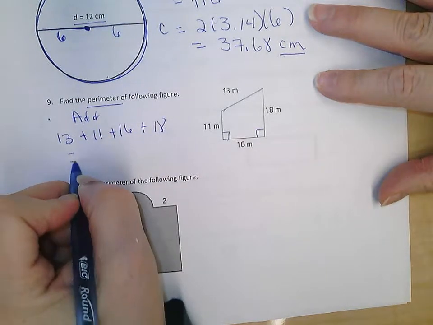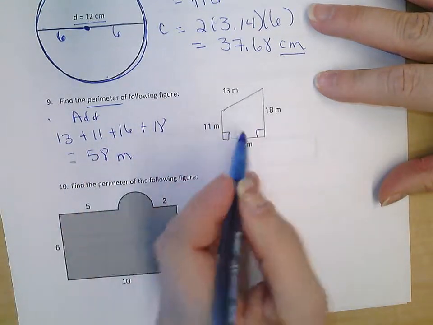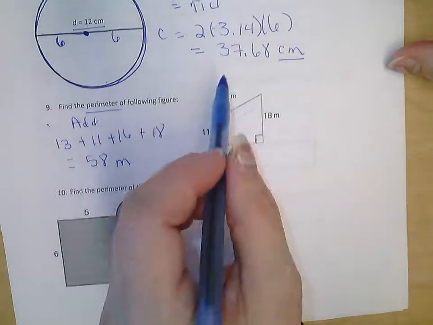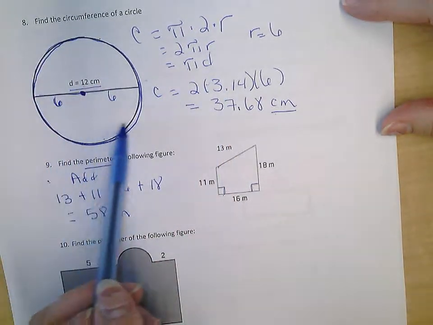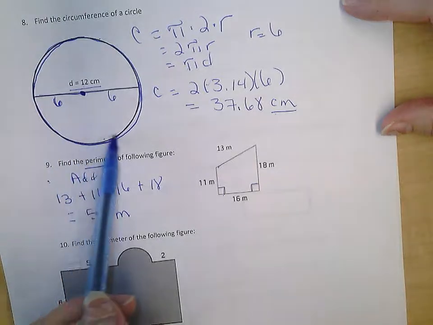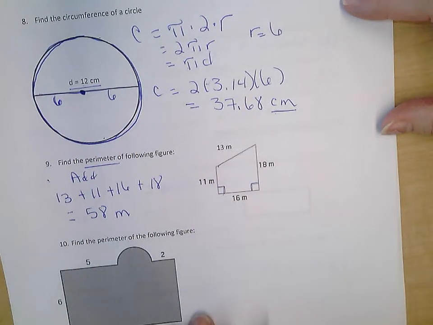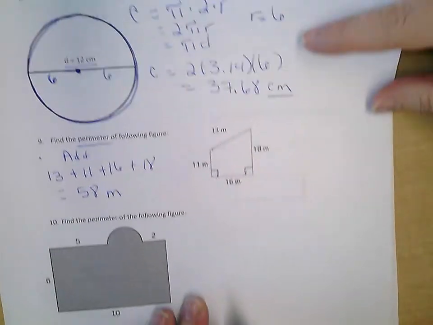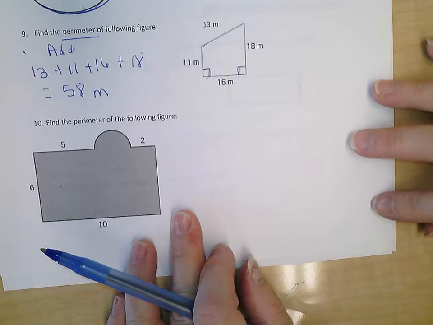When we add those all up, we get 58 meters. Now we do multiply for the circumference, but that's the nature of our formula to get that edge, and that's only for a curved surface. Anything that has a straight line, we add those straight up. We might have to figure them out, but right now we just add them together as we're given.